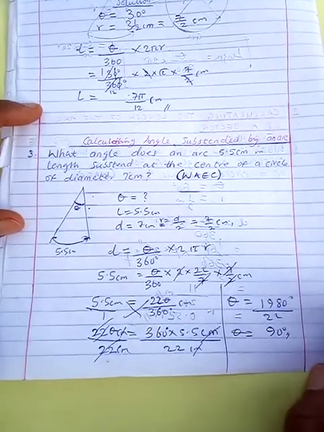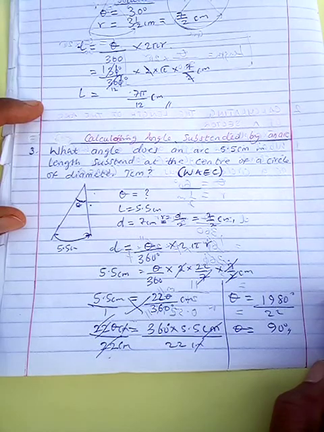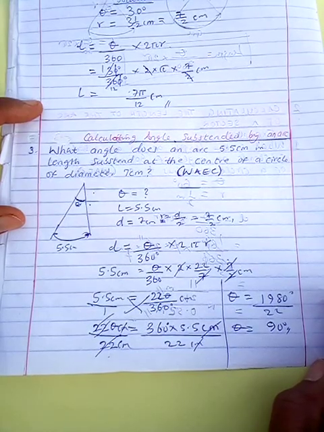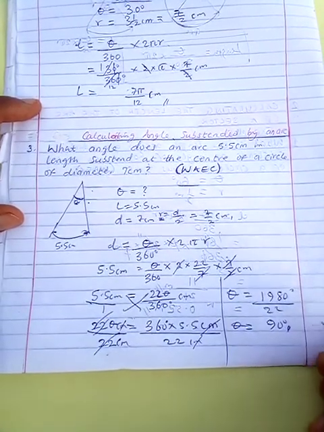So the angle subtended by the arc of 5.5 cm is actually 90 degrees.